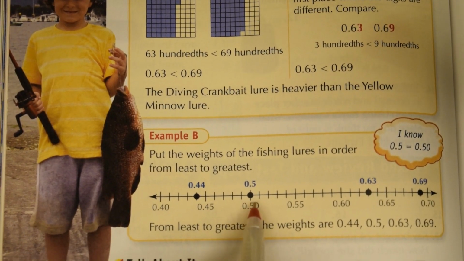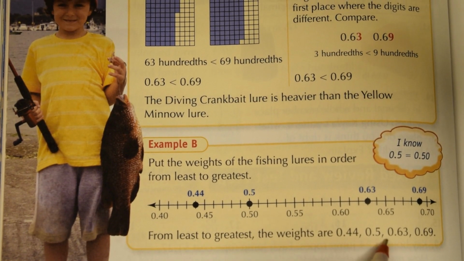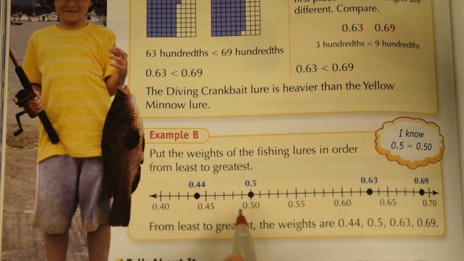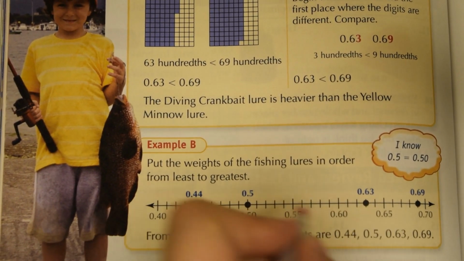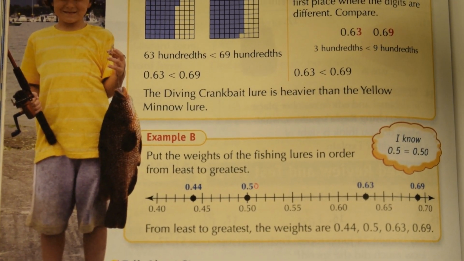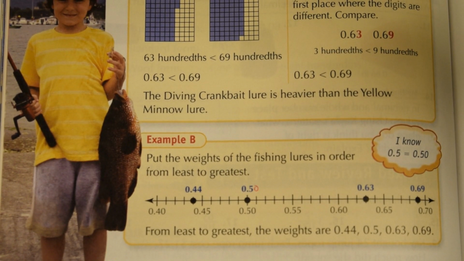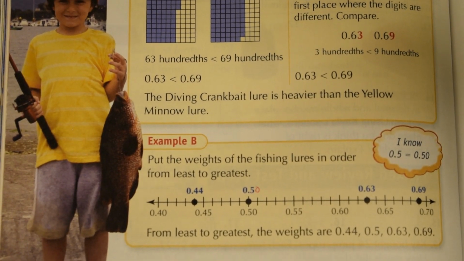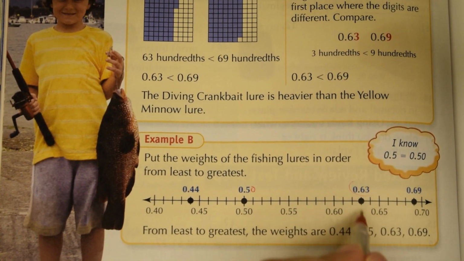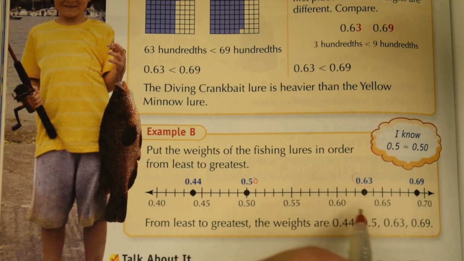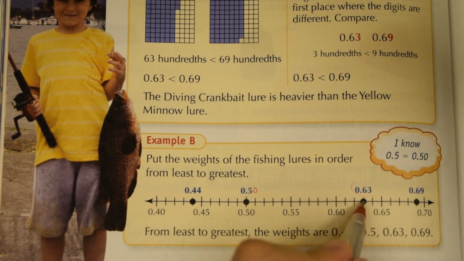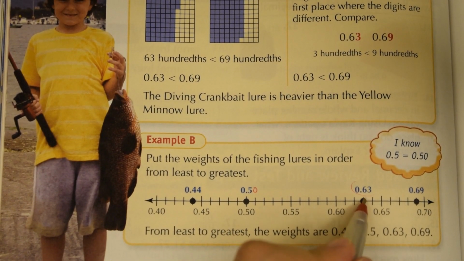Now for the half, where's the half? 0.5, how do we read it? 5/10. So where is the 5/10 here? I have here 50, and 5/10 is the same because here I don't have any number, so it is 0. Now for the third number, 63 hundredths. So 63 is between 60 and 65. So here I have 60 hundredths and 65 hundredths. So 63 will be between 60 and 65. Now how can I know where is 63? Here I have 60, 61, 62, 63 hundredths. So 63 hundredths is here.